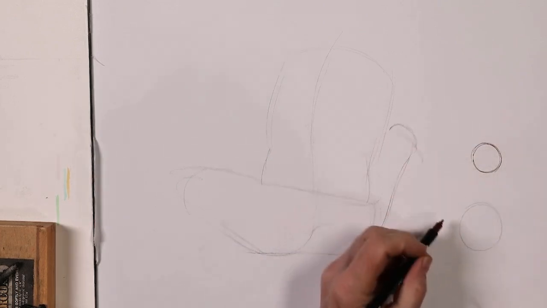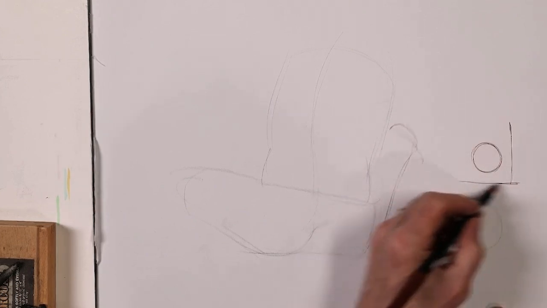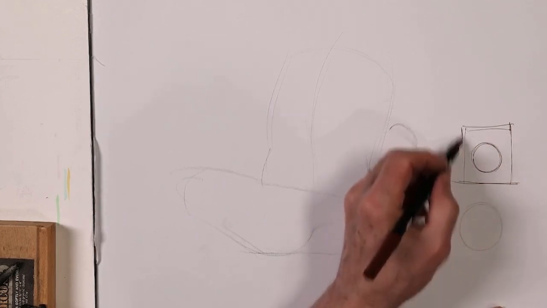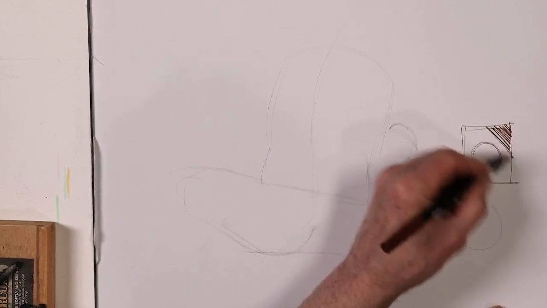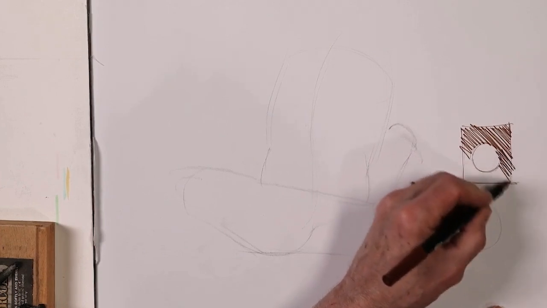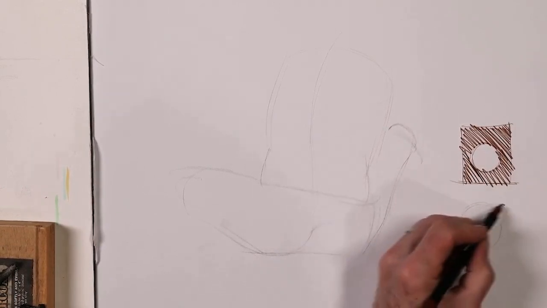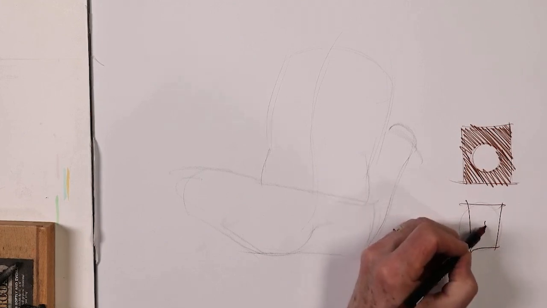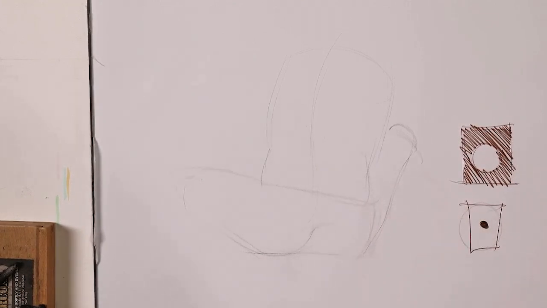There's usually two things we want to pay attention to. The foreground against the background. And we might have a very dark background against a very light foreground. Or we might have a very dark foreground against a very light background.